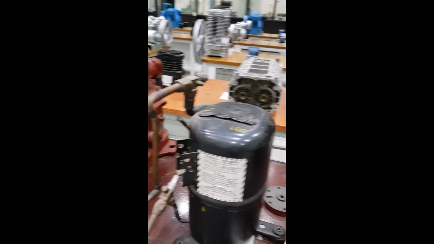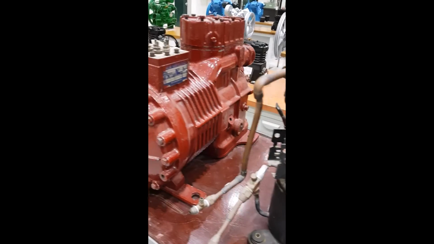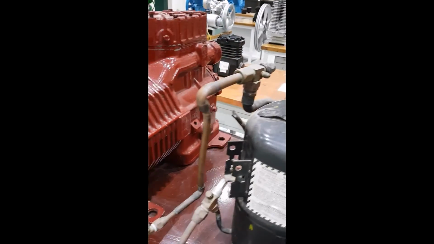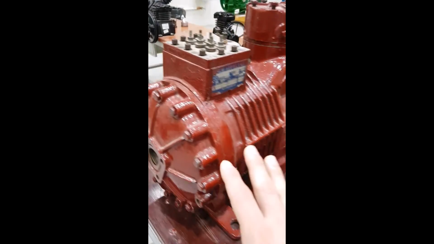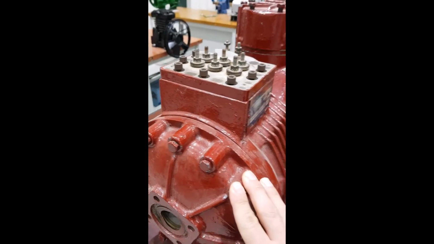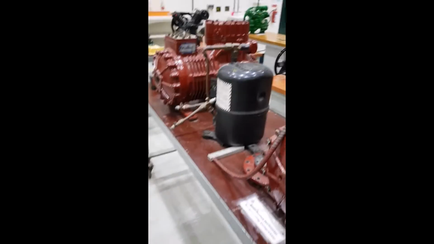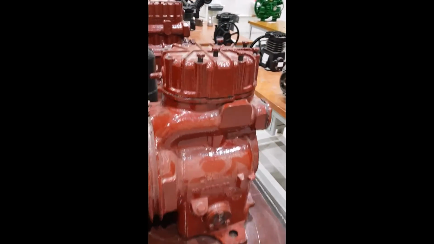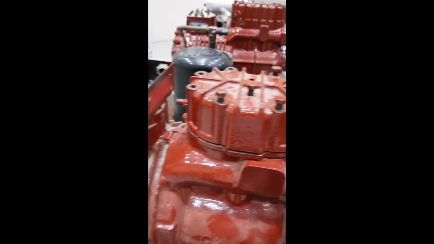All the compressors you can see here can also be used for cooling and refrigeration systems. So you can find this one in a refrigerator or in car AC. This one can be found in medium size applications, also for cooling. Similarly, over here we have a single stage semi-hermetic reciprocating compressor.